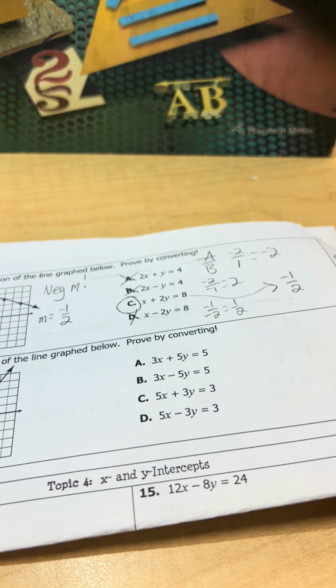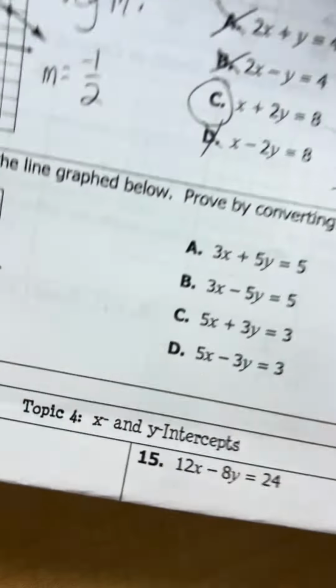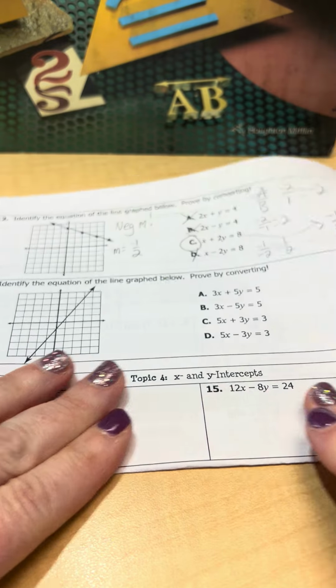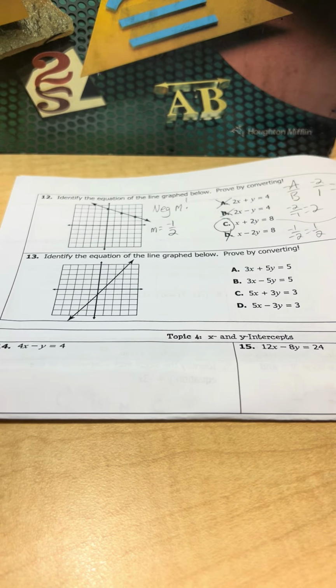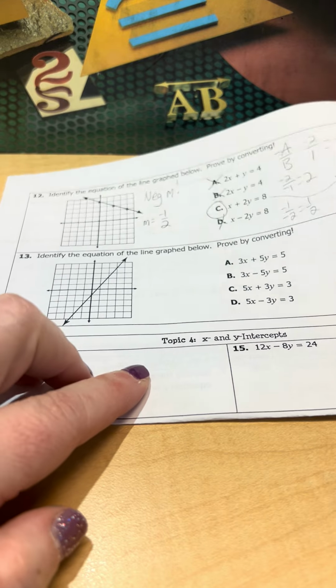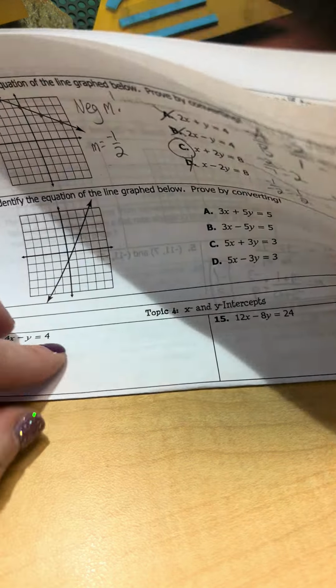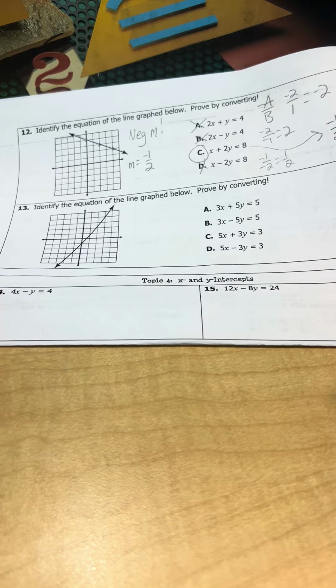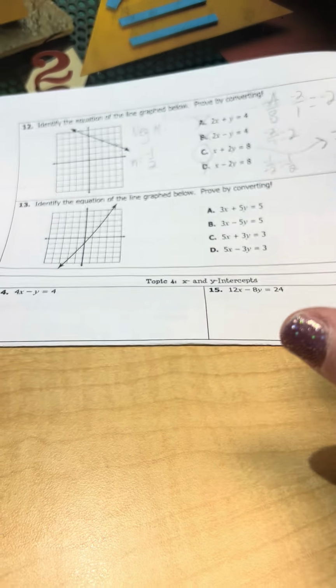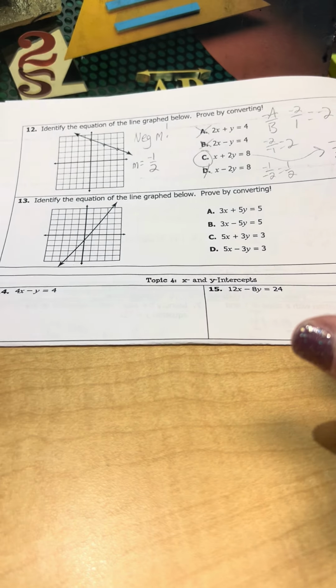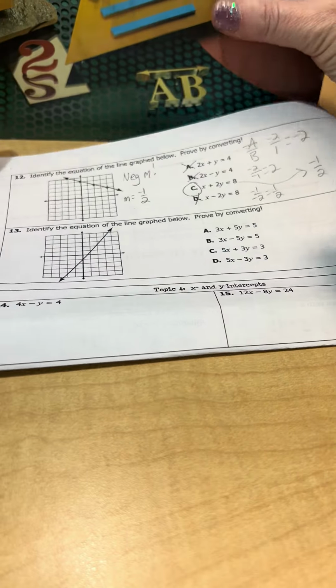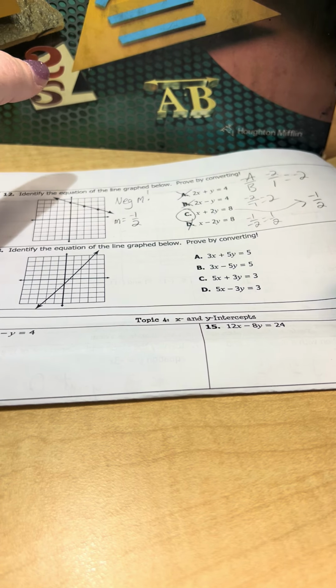Okay? Let's jump now to the intercept section, 14 and 15. These are really easy if you remember what to do. How do you find the x and y intercepts? Does anybody remember? Oh no, this is a lot of balancing.